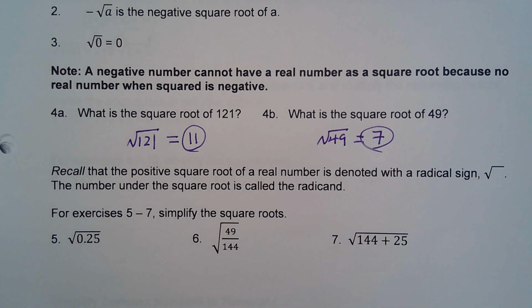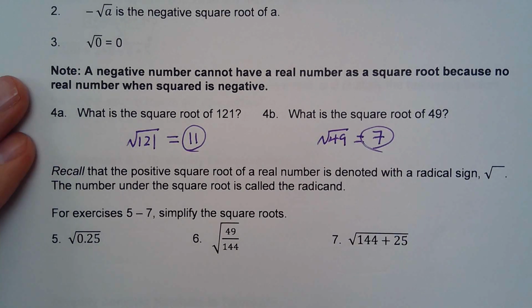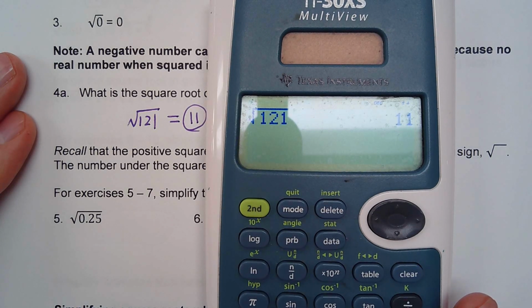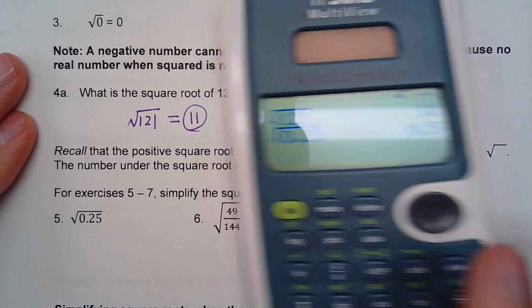Recall that the positive square root number is denoted by the radical sign, square root. The number under the square root is called the radicand. So here I'm taking the square root of 0.25, so second square root key 0.25, enter, that'd be 0.5.